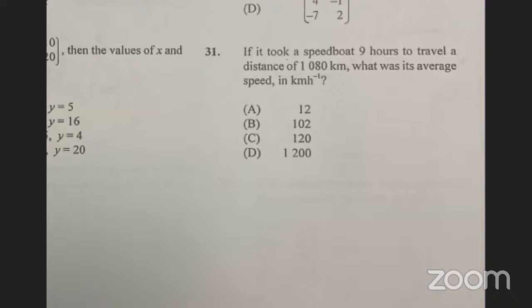31. If it took a speedboat 9 hours to travel this distance, what's its average speed in kilometers per hour? So you're taking your distance and you're dividing it by your time. Right? So this is 120, 120. Right? Remember, no calculator, so you have to get back used to dividing like that, right? So 21 is C.